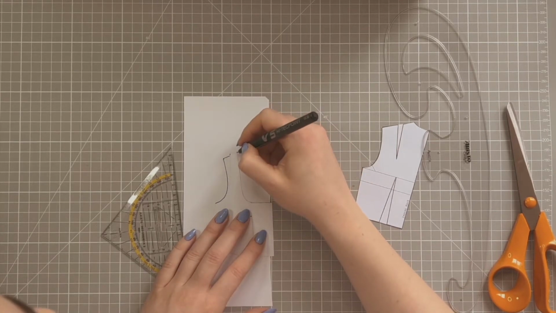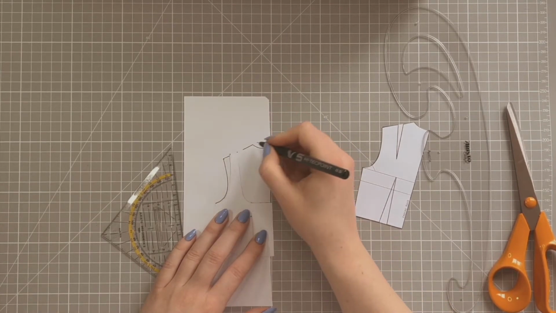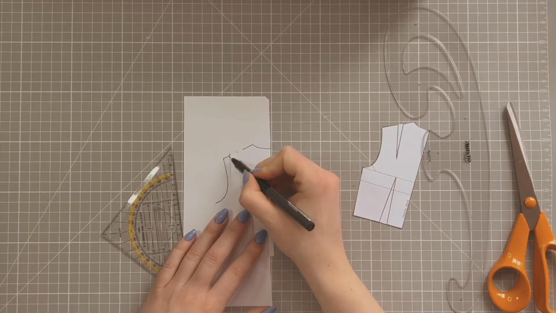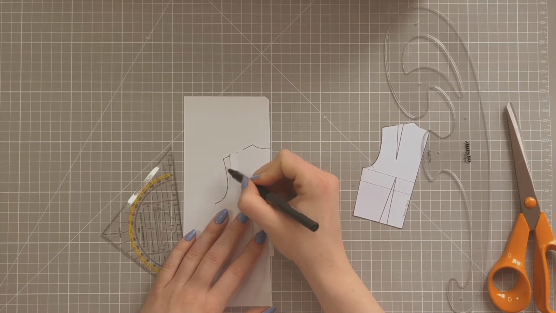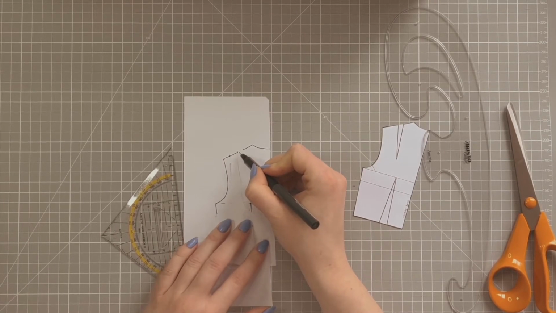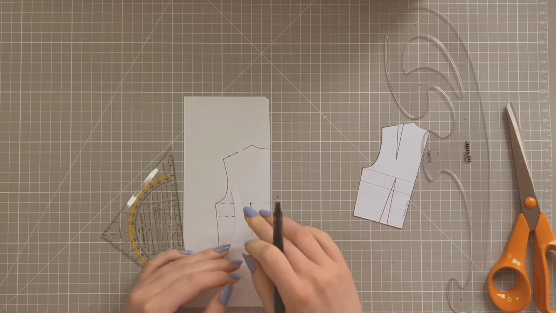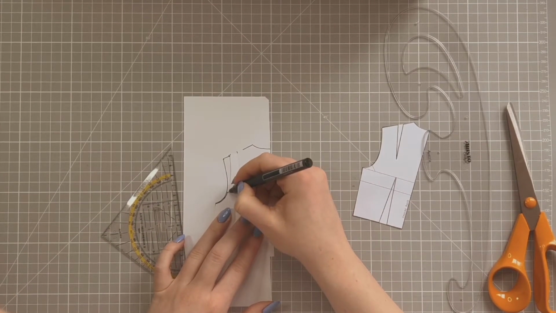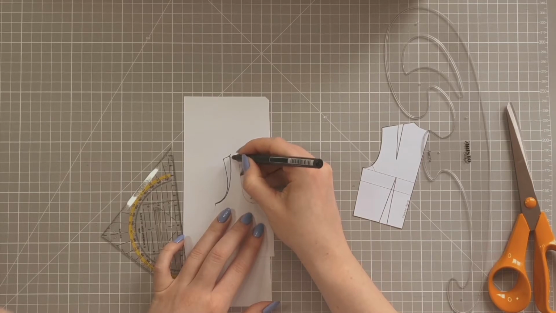This is going to help us to understand how we need to manipulate the shoulder curve here. The shoulder curve changes quite a bit, which also helps us determine where our strap is going to hit. The strap is going to hit just where the strap of the front hits naturally, and also at the beginning of where the shoulder dart was initially. And then we can redraw the shoulder curve like this.